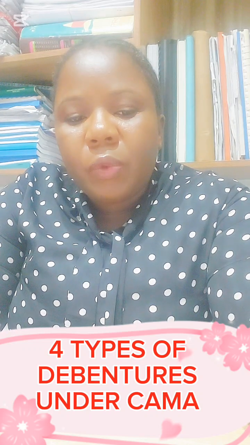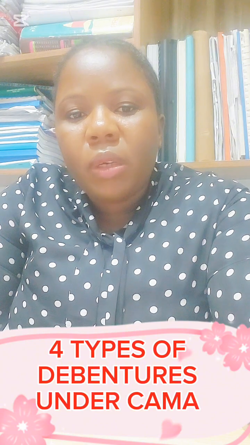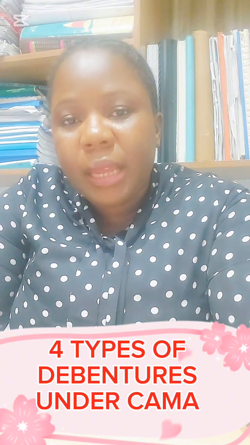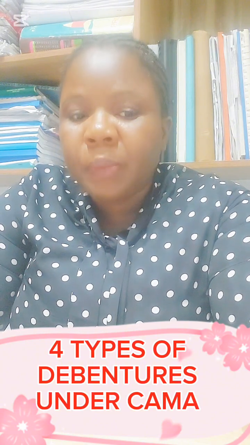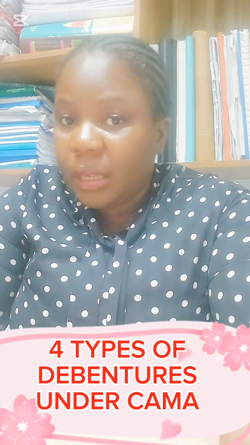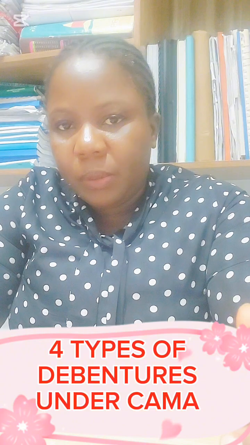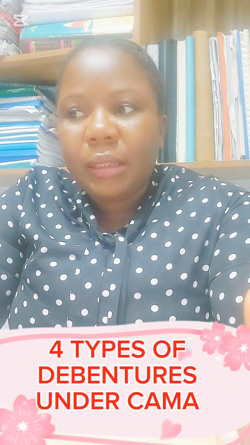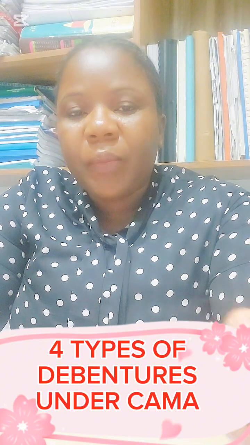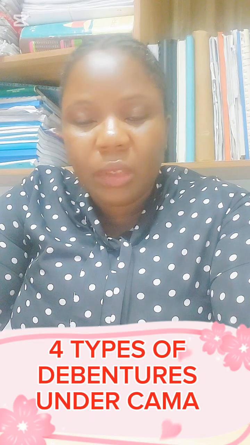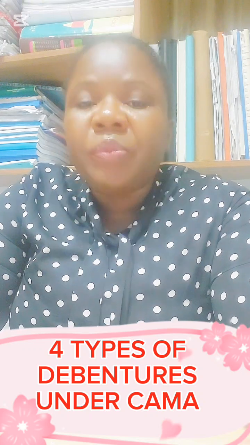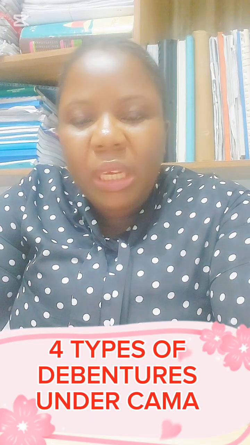So when you look at section 196 of the Companies and Allied Matters Act, you discover that the act has stipulated that if a company borrows money and is issuing a debenture certificate or creating or executing a debenture deed, it can decide to make it perpetual.